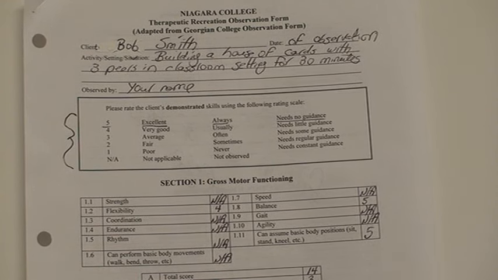Okay, this is an instructional video that will show you how to utilize and score the Niagara College Therapeutic Recreation Observation Form. So I'm just going to tell you a couple of things about this form before I walk you through the different steps.